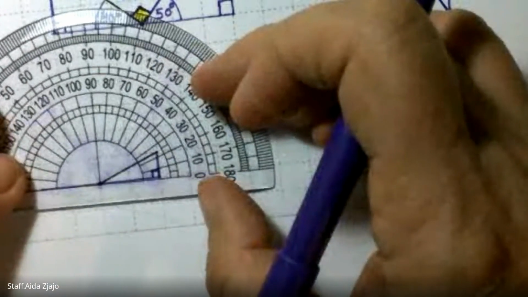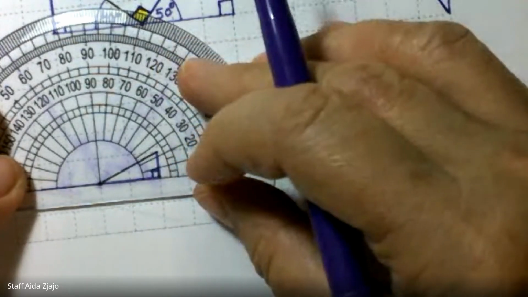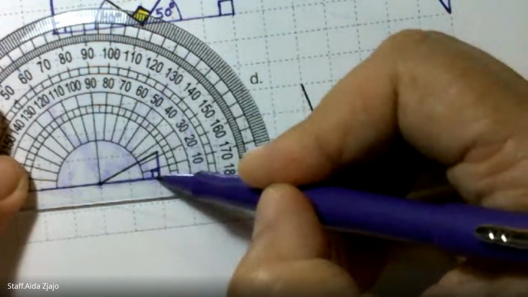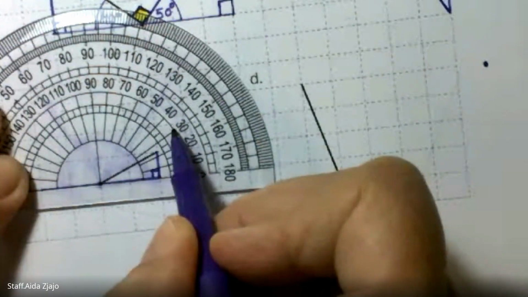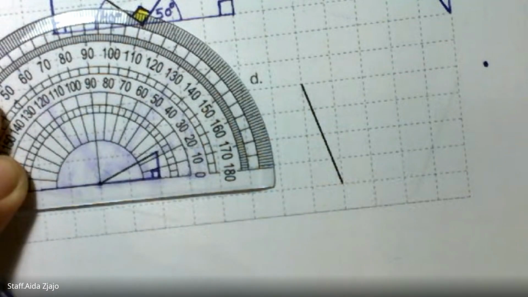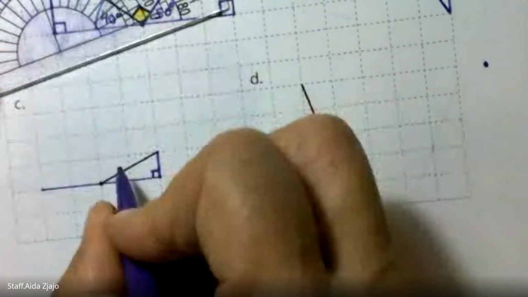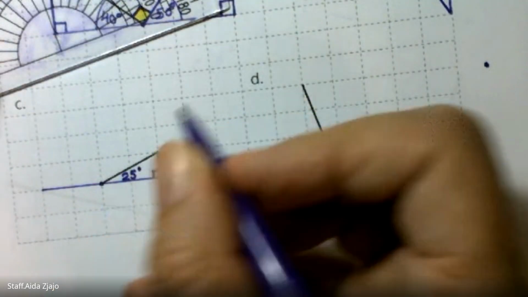If I go and measure it, this is a zero line, like there, 0. And if I go to 10, 20, it's in between 20 and 30. So it has to be 25 degrees. So now this one is 25 degrees.